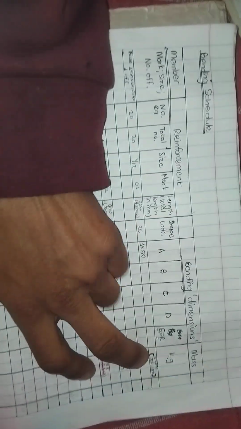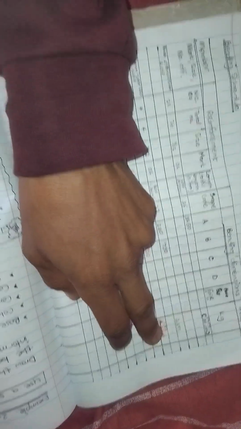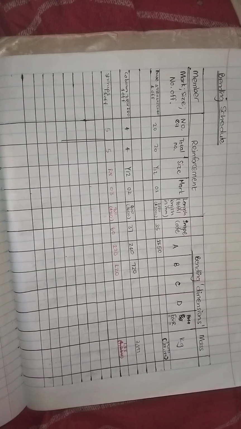So that's how you determine the weight that you're gonna need, or the weight for 20 of these bars. So usually when you add up all of them, then you know the load that your truck is going to carry. So that's when you do the calculation on all of them, and that's how your bending schedule works.